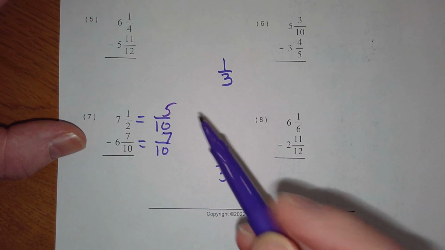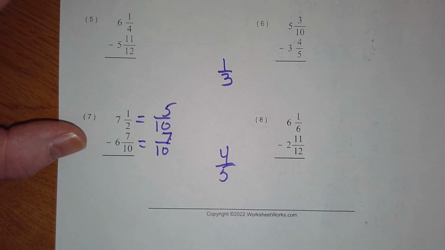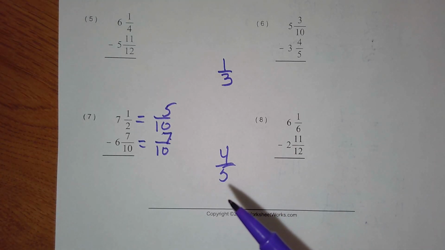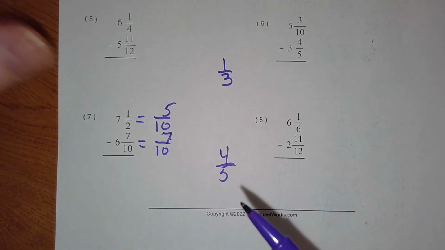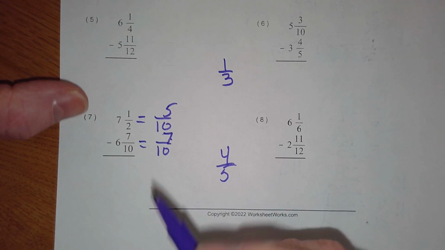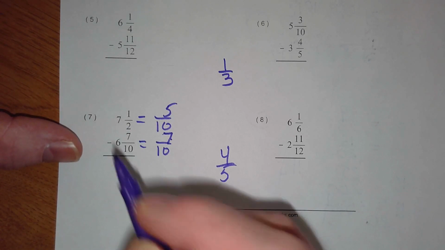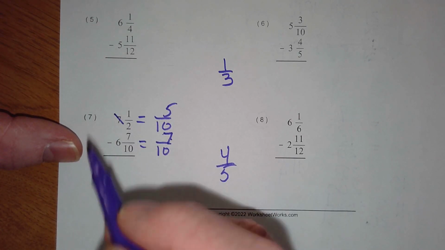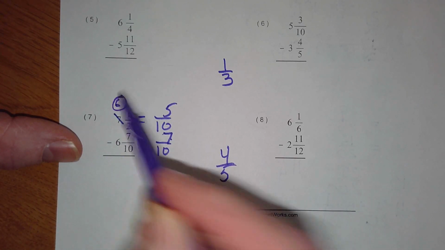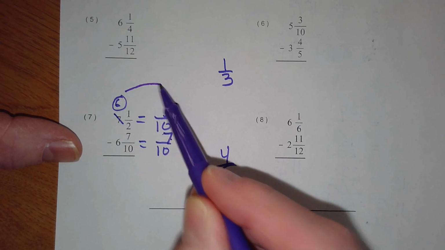Now, Elian, can we subtract 7/10 from 5/10? No. Can you tell Delaney why? It's just too big, right? You can't take a bigger number from a smaller number, right? All right, so where are we going to get more numbers from, Elian? The next number. Yeah, so from where, though? Where are we trading from? The 7 leaves how many, Elian? Or 6. Leaves 6 wholes, and that one came over here as 10/10.